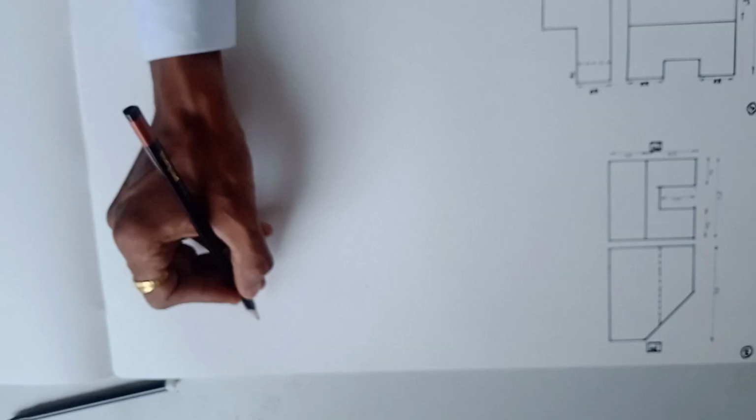So you can draw the rough sketch. You can draw three major axes.